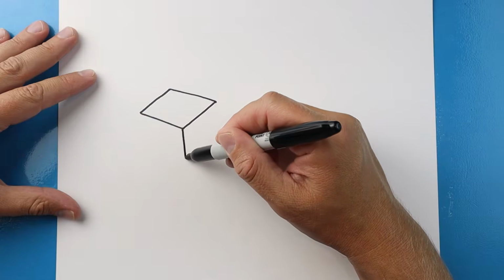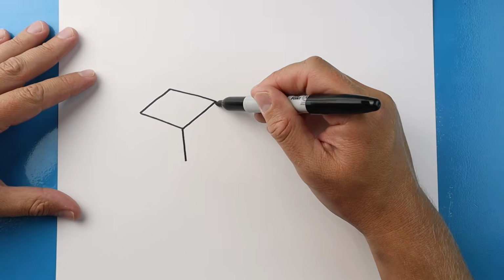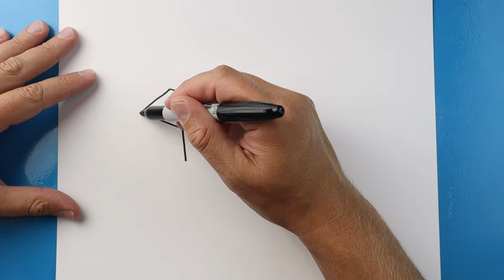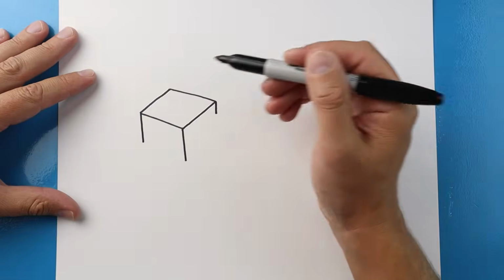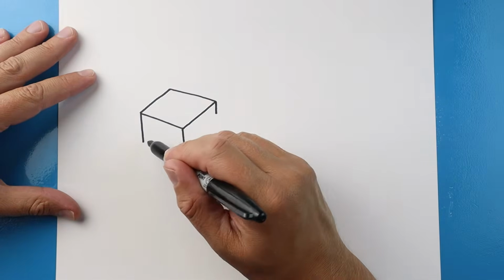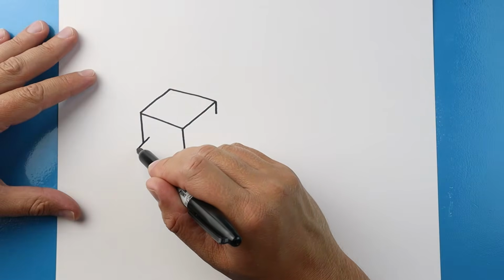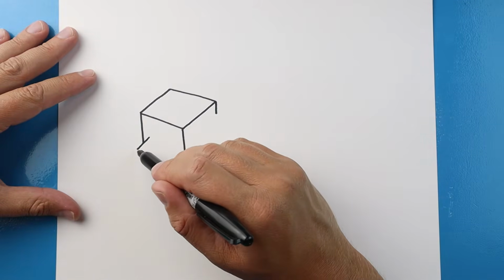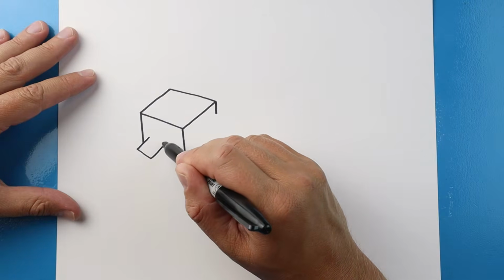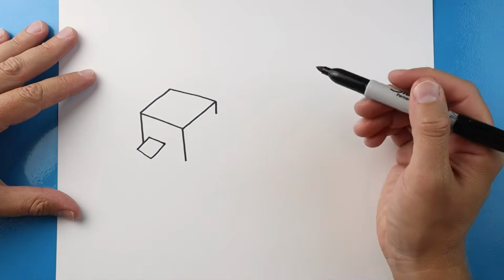Let's bring this line down, and we'll bring this line down just a little bit. Let's bring this line down. Then right here, we're going to make a little line that comes out. We're going to go down. We're going to come up and then back in. That's going to be the top of the trunk.